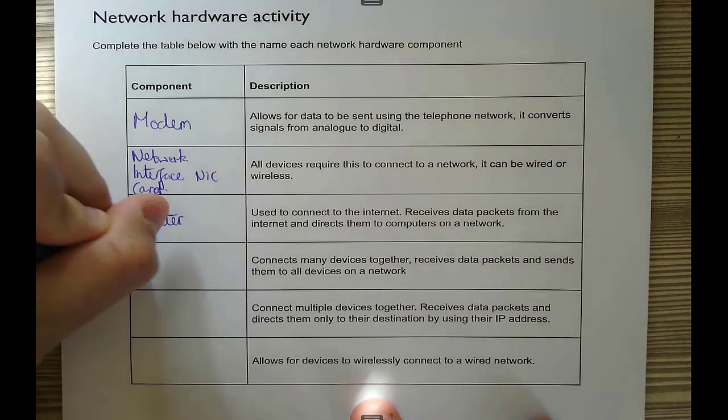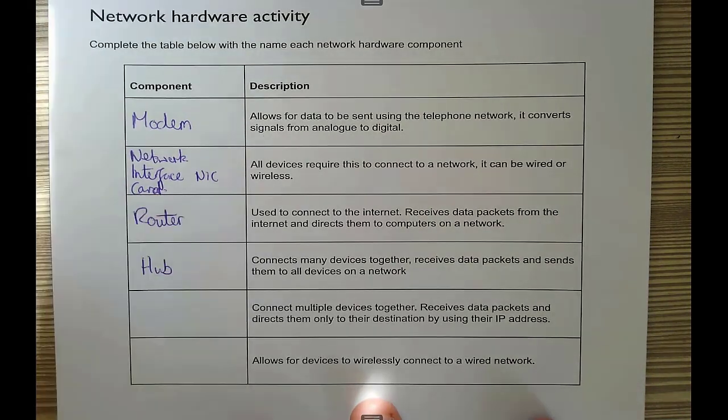So next we've got connects many devices together, receives data packets and sends them to all devices on a network. Well, that is what a hub does. A hub receives data from one device, and instead of working out exactly which device to send it to, it will broadcast it to all of them, and that's because it doesn't store the IP address. So it can't identify each device individually, it just knows that they are on that network.